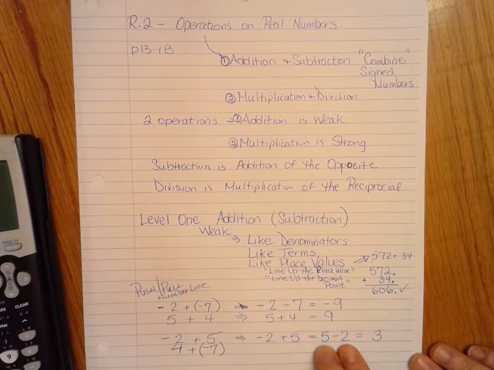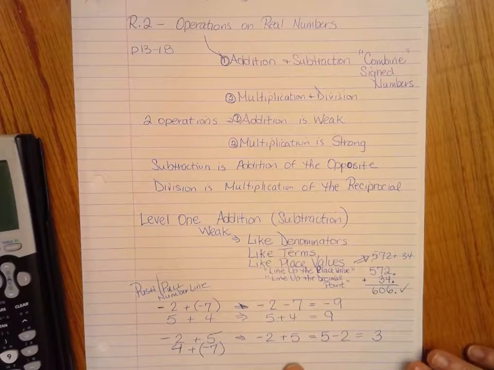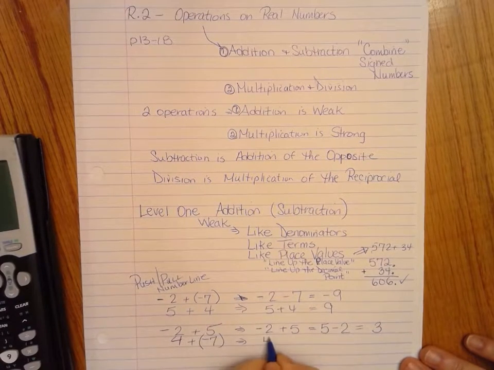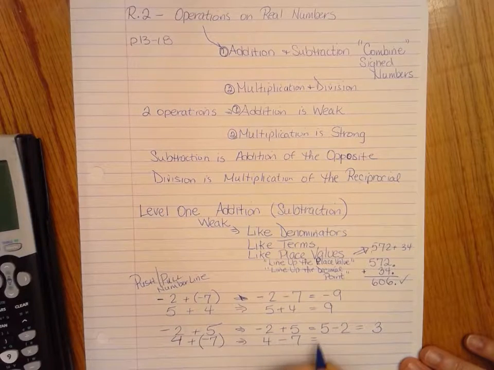Don't think of this as subtraction. Think of it as adding a negative 2 or combining a negative 2. So this problem here, I don't like these parentheses. That's why I'm leaving myself some room. I have 4 in the positive direction, and then I go 7 in the negative direction. Who wins this? Which one's larger? Which one's heavier? The 7 is heavier. So he wins.